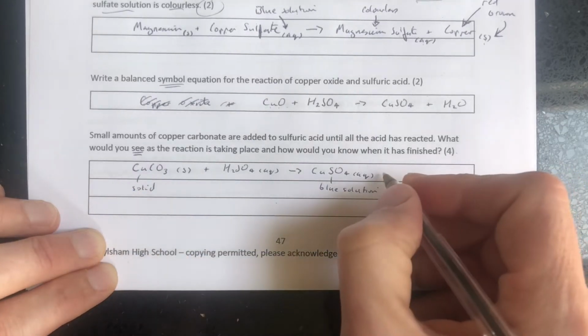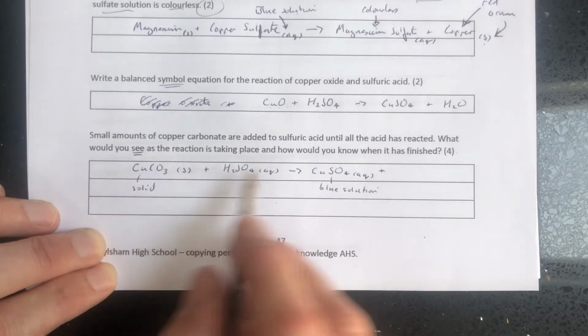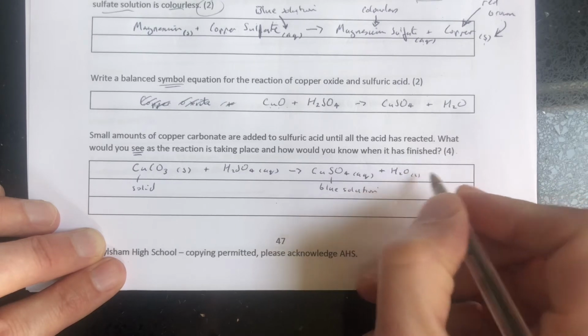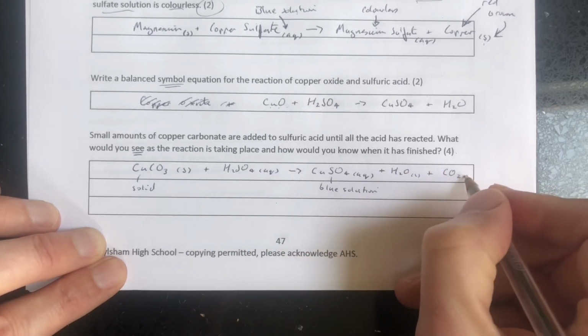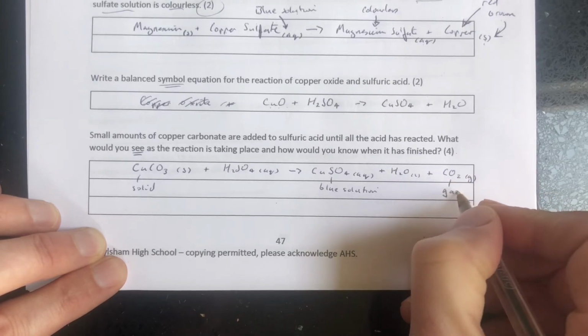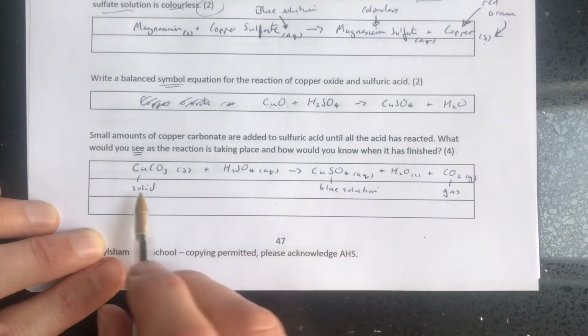Okay, and so acid plus metal carbonate makes salt plus water. That's going to be a liquid. Plus carbon dioxide. Carbon dioxide, gas. So that's a gas. So what are we going to see when this happens? We're going to see these three things.